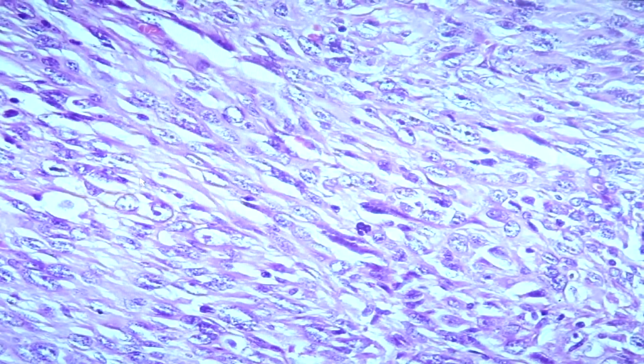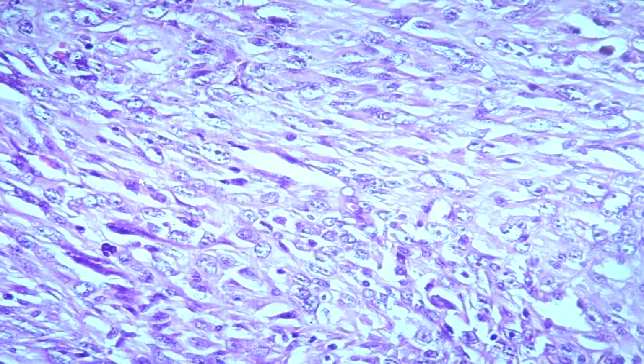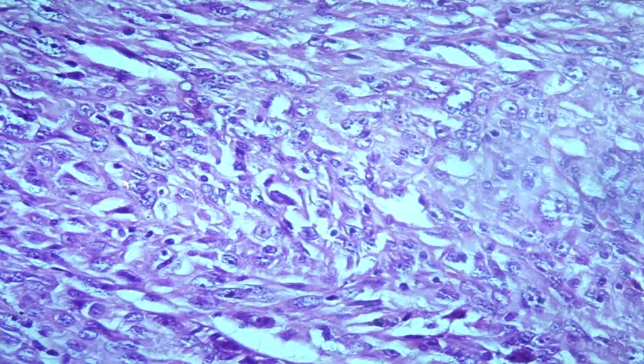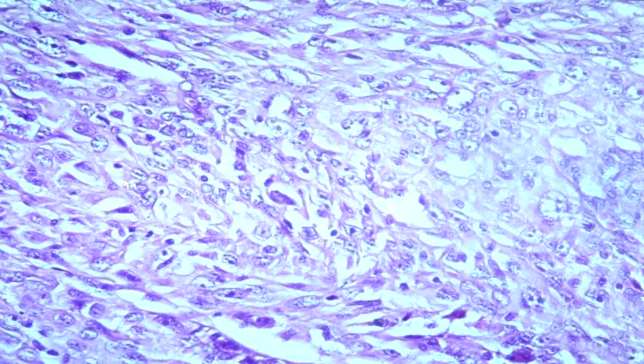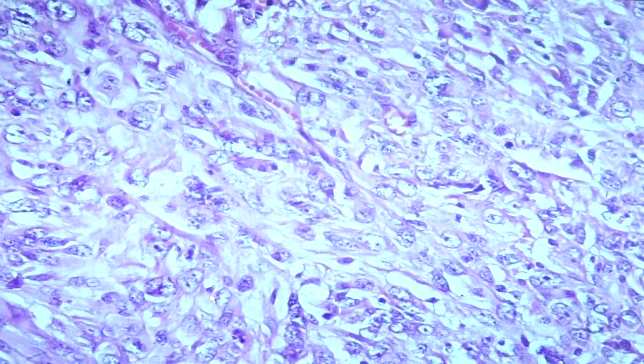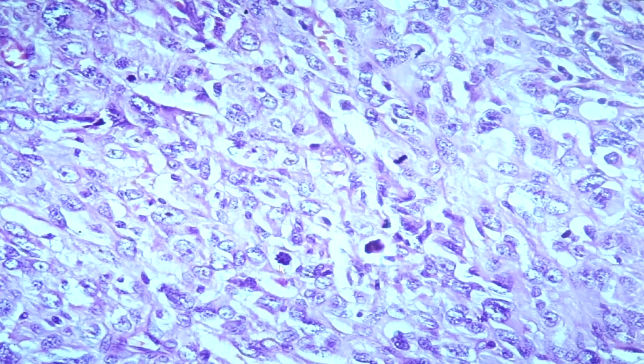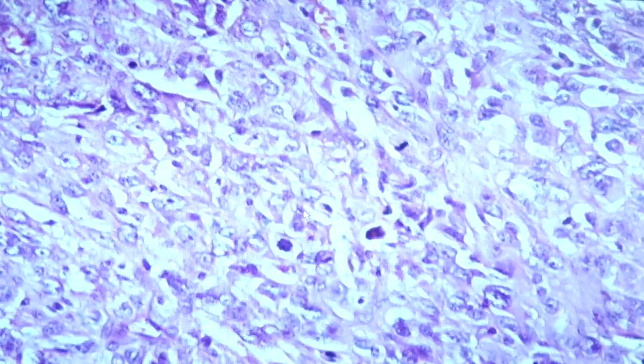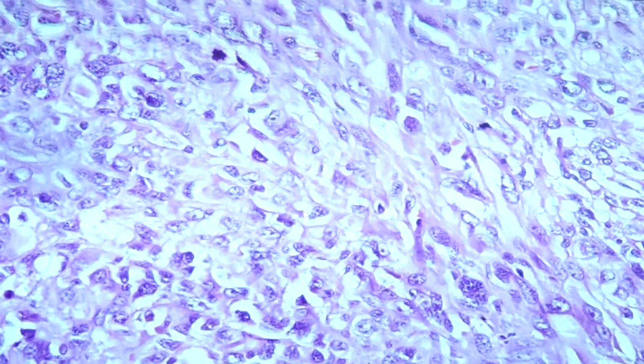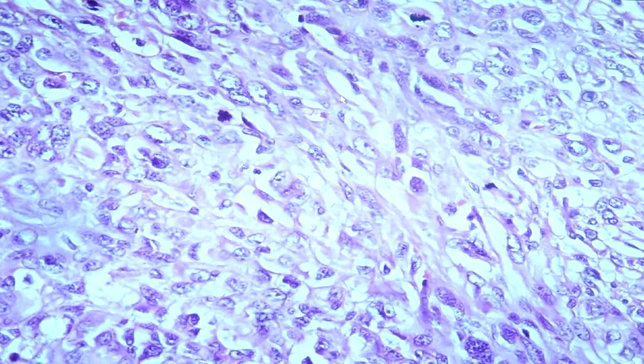You would see a lot of atypia, very prominent pleomorphism of the nuclei. You can have prominence of the nucleoli. Here you can see the presence of pleomorphism. You have mitosis over here, as well as here and this one. So you have a lot of mitosis in this particular case. Here you have mitosis.